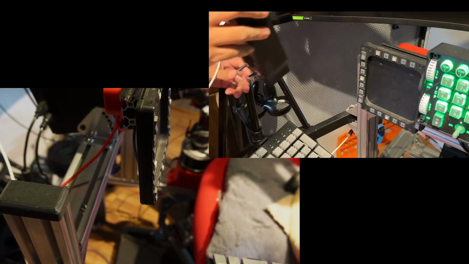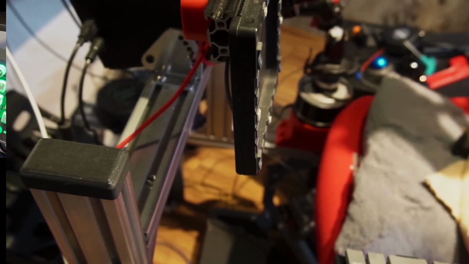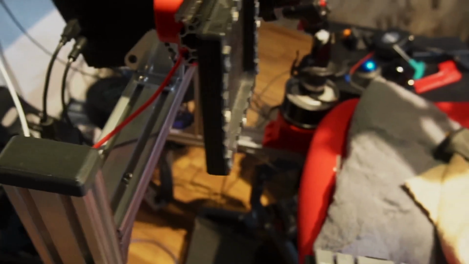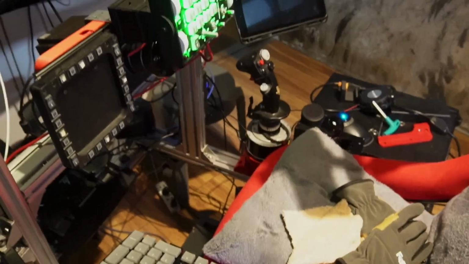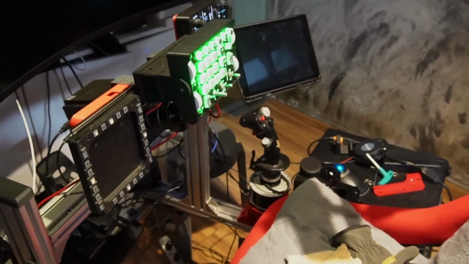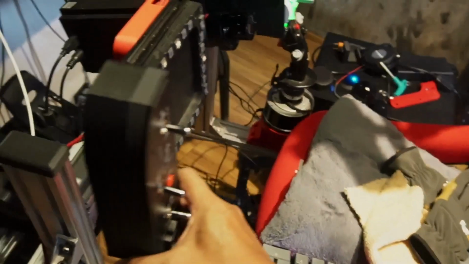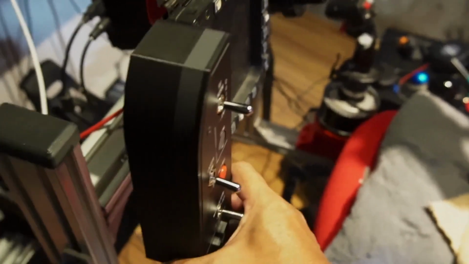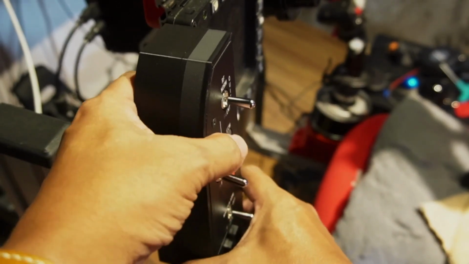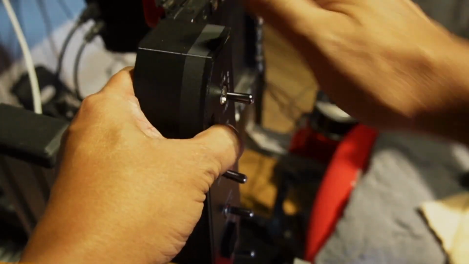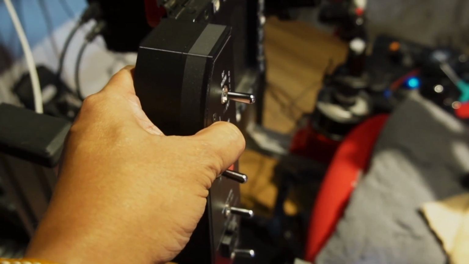Okay, so we're going to see how we will be mounting. Let me show you the full setup first. This is our rig. Based on the cockpit design, it should be somewhere here. From what I see, it's somewhat aligned to the MFD. So we're going to do that.